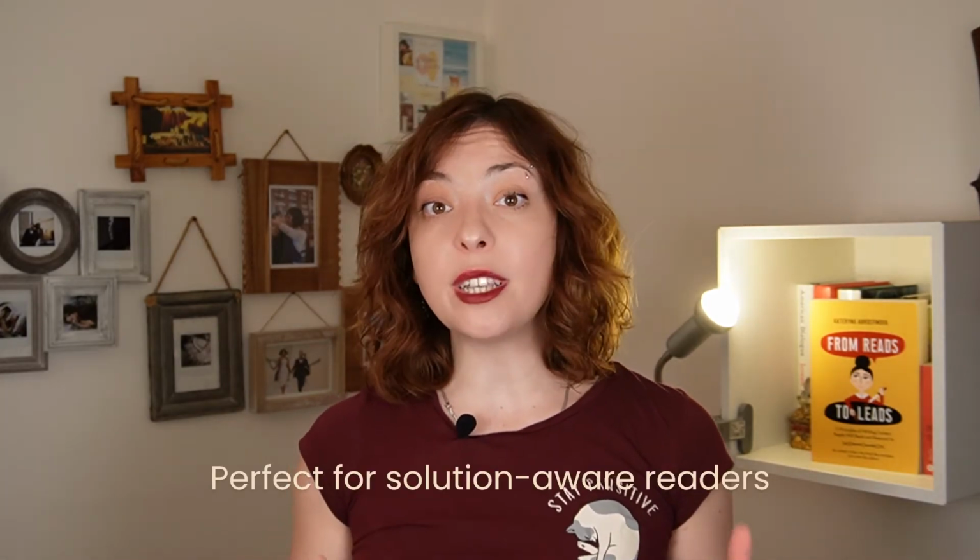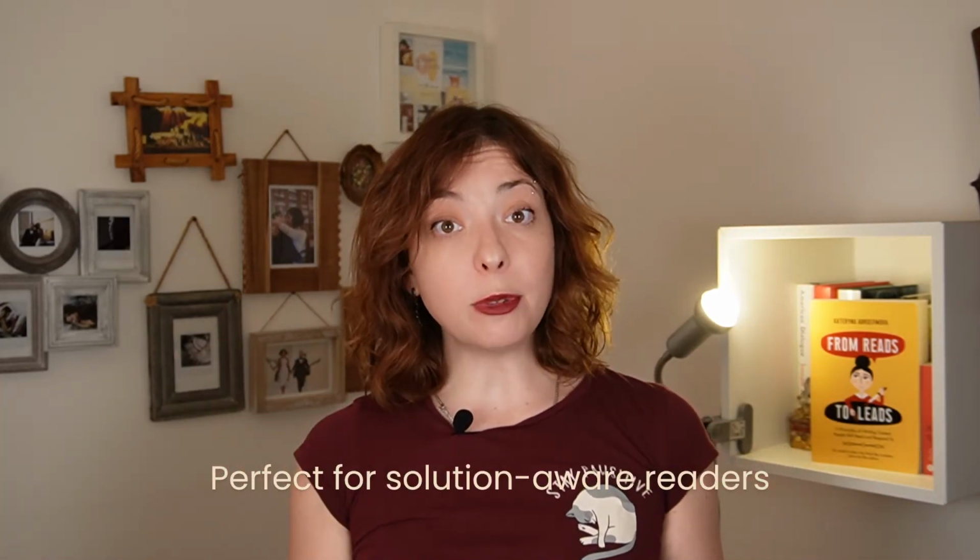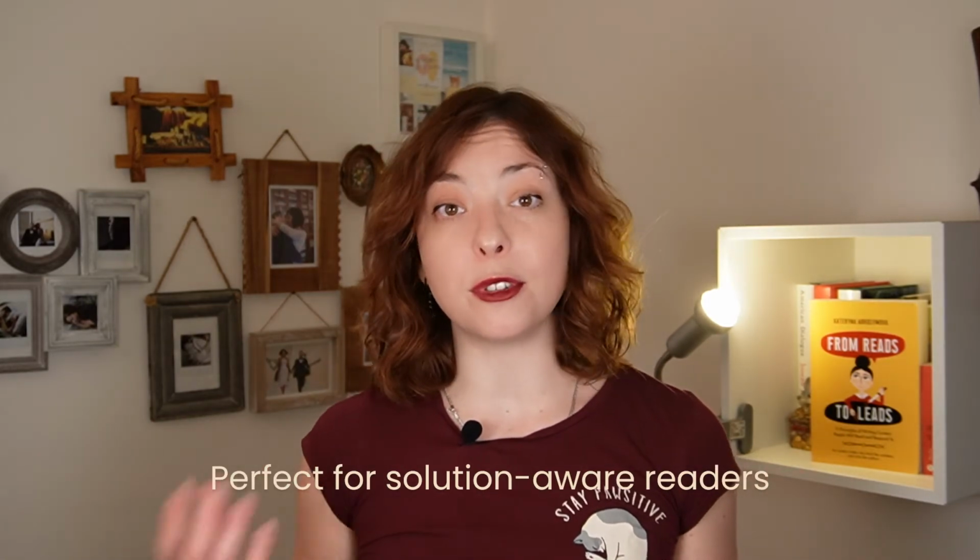Comparison. Comparison content focuses on similarities and differences between one or several things. The goal of this content is to help the reader understand the differences and choose the best option. It's a perfect type of content for solution-aware readers who are comparing options before choosing a product or service.